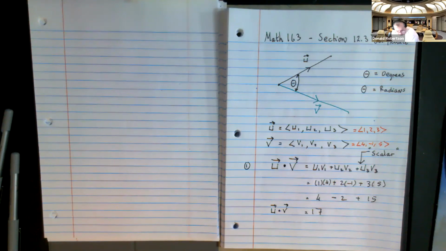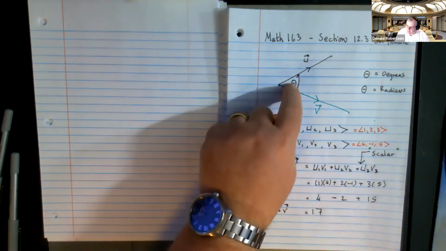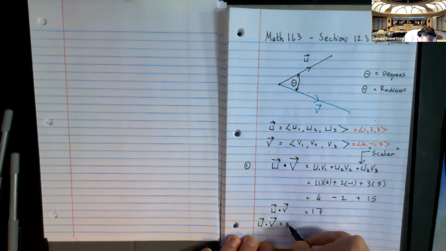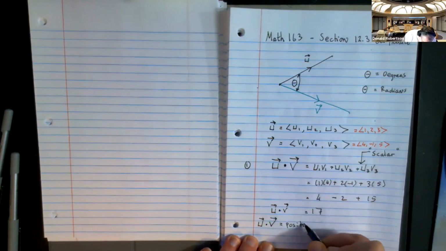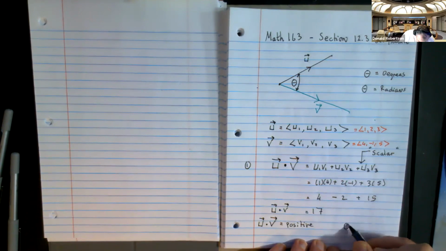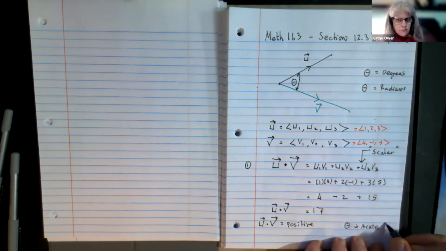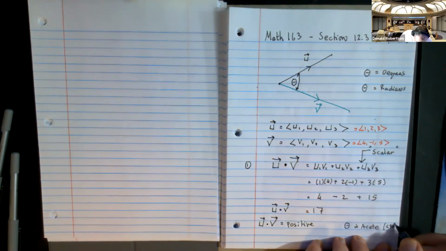Now, those three situations do tell us a little bit, not a lot, but a little bit about the angle between the two vectors, right? About this fellow here. If the dot product is positive, then the angle theta is acute. Does anybody remember what acute angles are? What's special about them? Less than 90. So, less than 90 degrees.